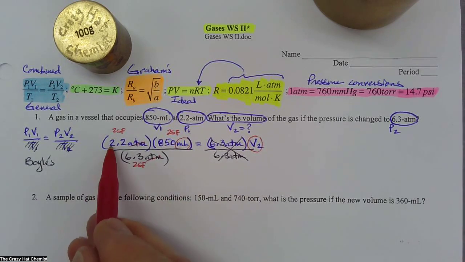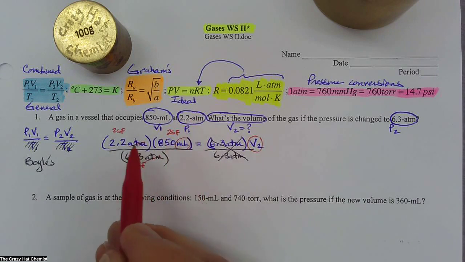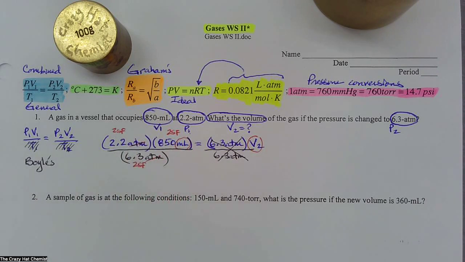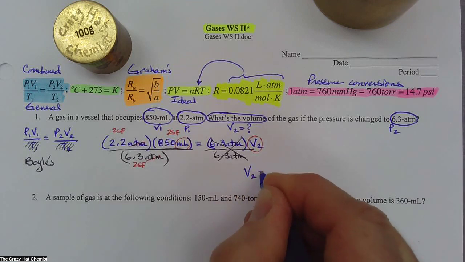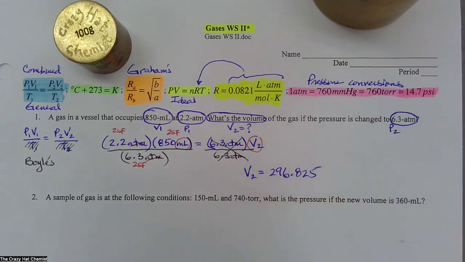So I'm going to plug into my calculator 2.2 multiplied by 850 divided by 6.3. That's 2.2 times 850 divided by 6.3. So let's plug that into the calculator. And I am going to get my new value here. That's going to be my volume 2, and in my calculator it is 296.825. And let's see, we need to round this to 2 significant figures.